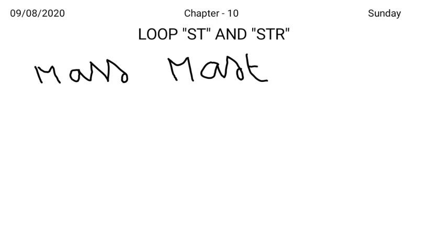Now, STR loop. The STR sound may also be represented in short form. You compare these words. Mass, mast, master.